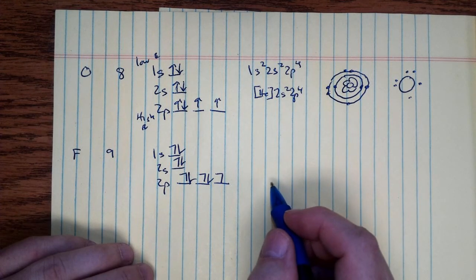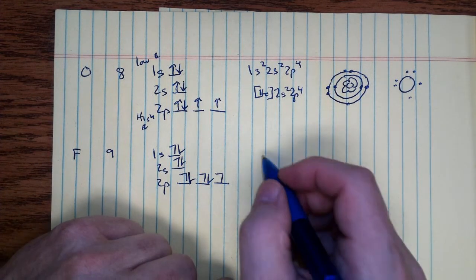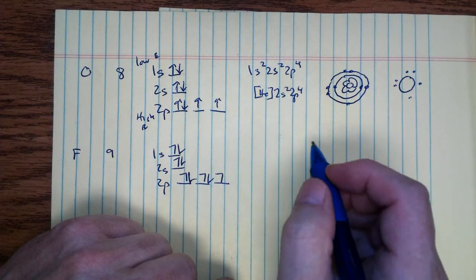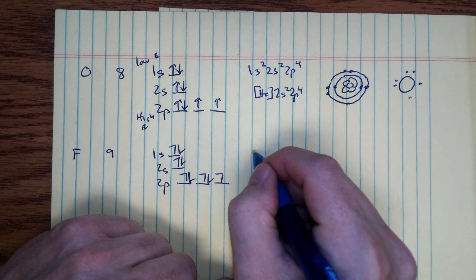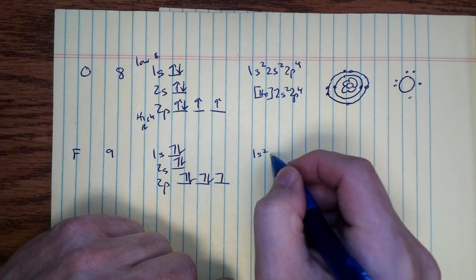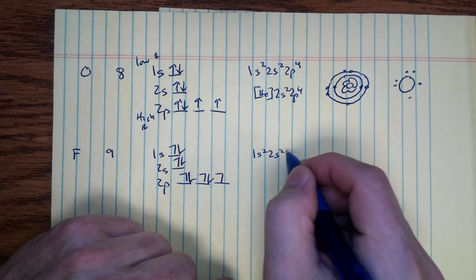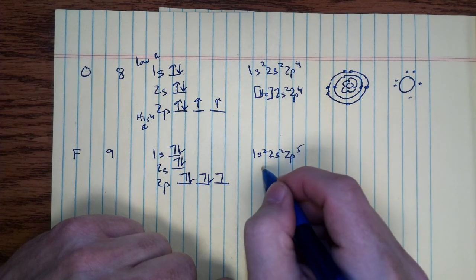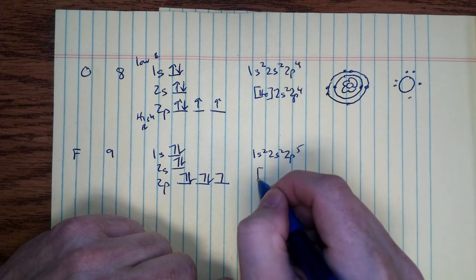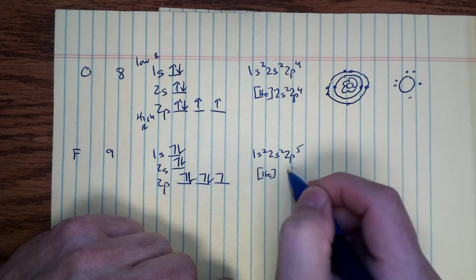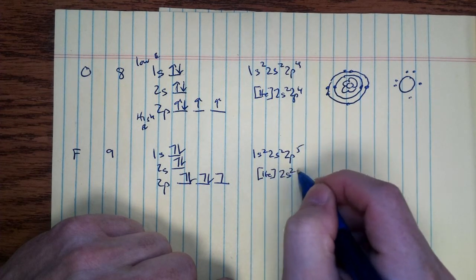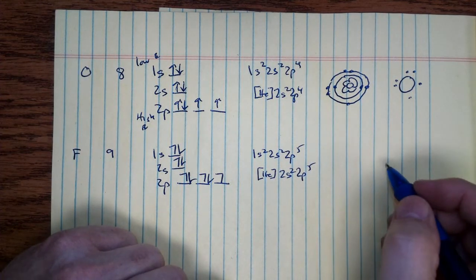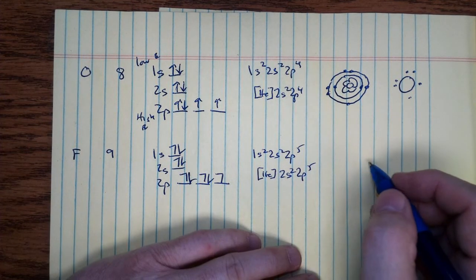Okay. So, Cody, what's our long electron configuration? Our long is going to be 1s2, 2s2, 2p5. Okay, and what's the short way? He, 2s2, 2p5. Okay, and we're going to draw the Bohr model.